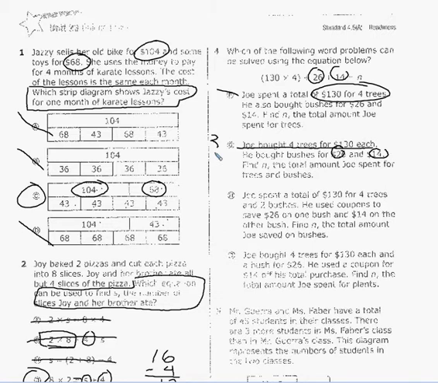Okay, let's look at answer choice H. Joey spent a total of $130 for 4 trees. And right there, that's a division problem, and that doesn't work for us. So we can eliminate that one.